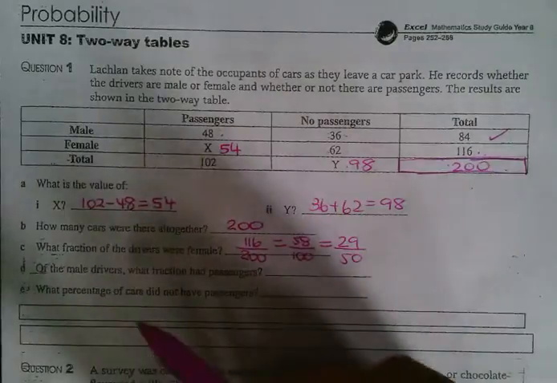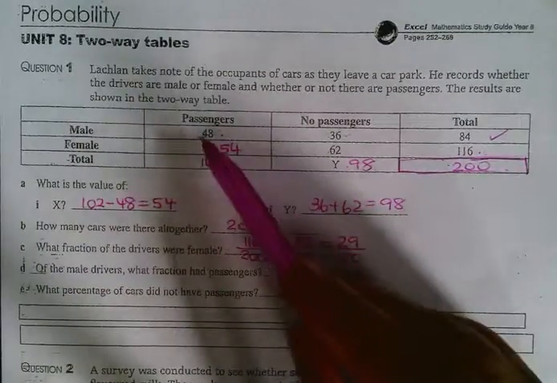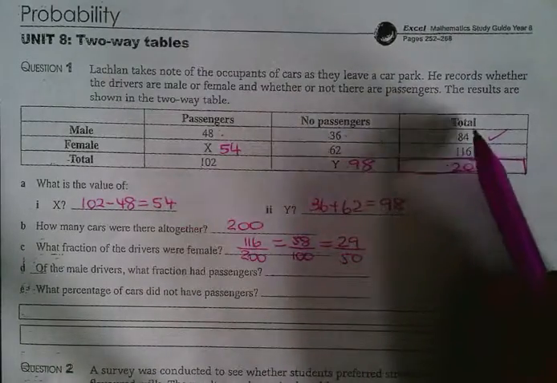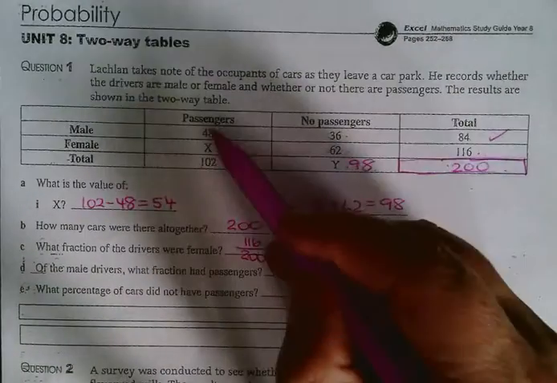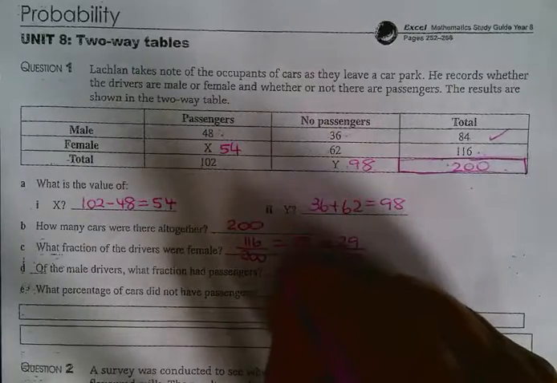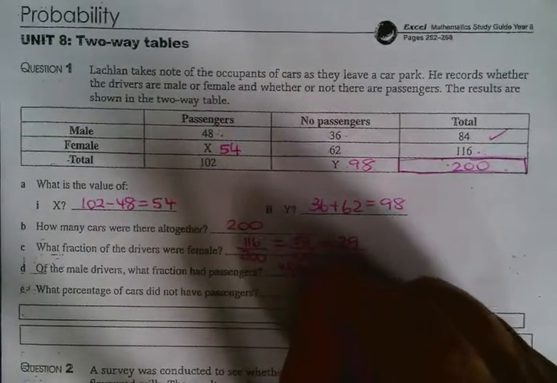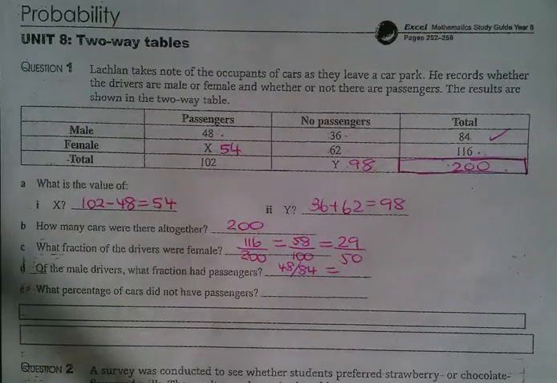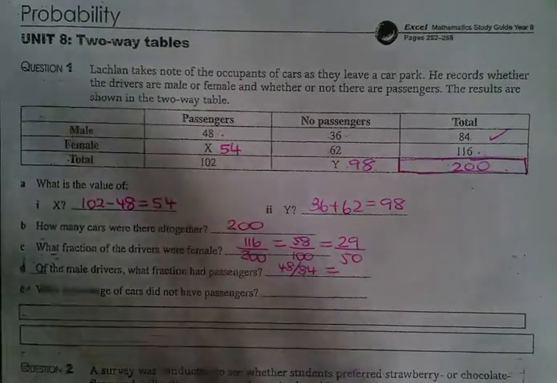The next one, of the male drivers, so we're only looking at the males, what fraction had passengers? So there were 84 males and 48 out of 84 had passengers. Now we can simplify that on our calculator again, okay?